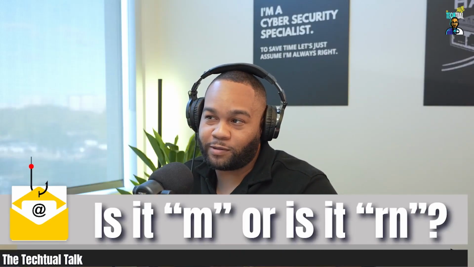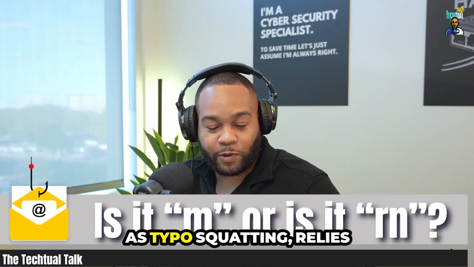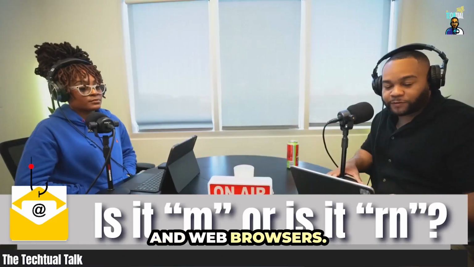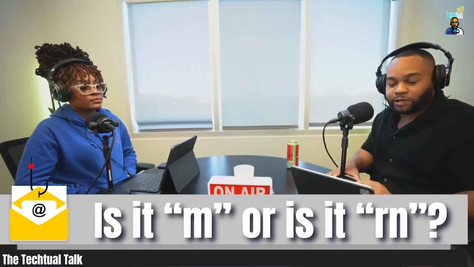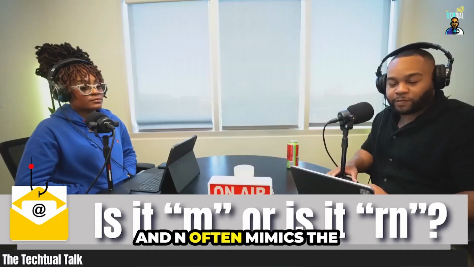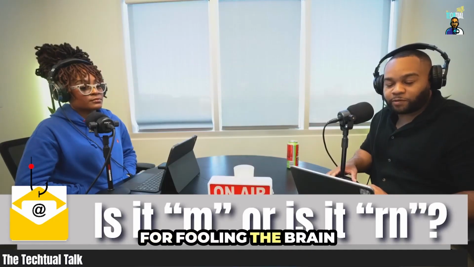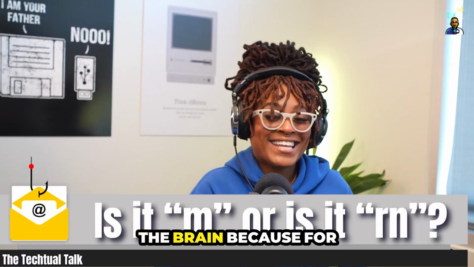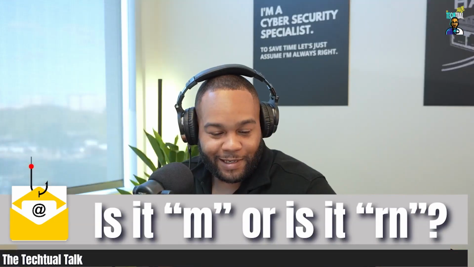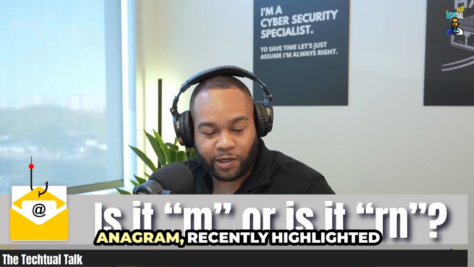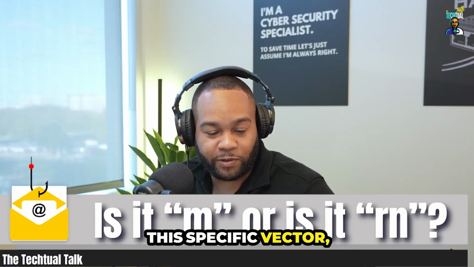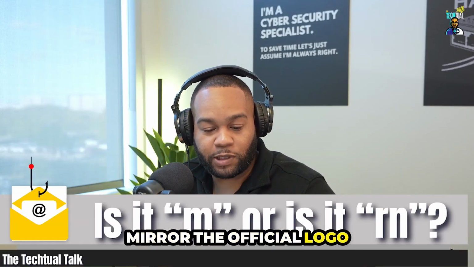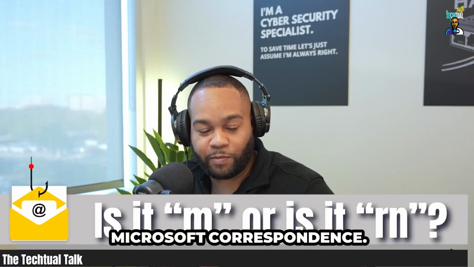So I was wrong. This technique, known as typo squatting, relies heavily on the font rendering used in modern email clients and web browsers. When placed closely together, the kerning between R and N often mimics the structure of the letter M, fooling the brain into autocorrecting the error. You heard how I said fooling the brain, because for real. Harley Sugarman, CEO of Anagram, recently highlighted this specific vector, noting that emails often mirror the official logo, layout, and tone of legitimate Microsoft correspondence.